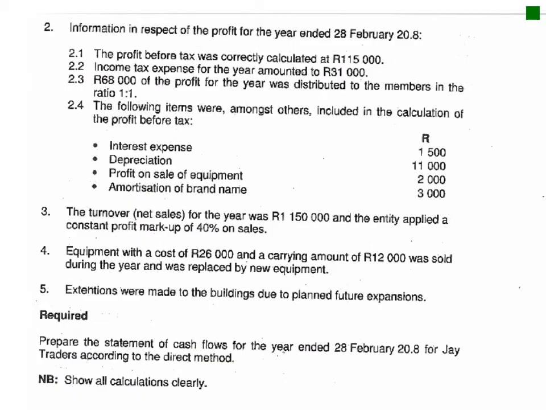We're also given information, but they don't give us the statement of profit or loss. I suggest that you reconstruct it, and we'll do that later on. This is information for the year ended February 2008. The profit for the year is 115,000, and that's before tax. The tax expense for the year is 31,000.